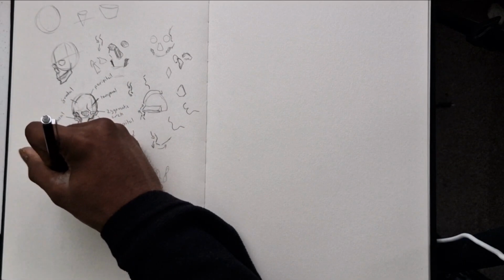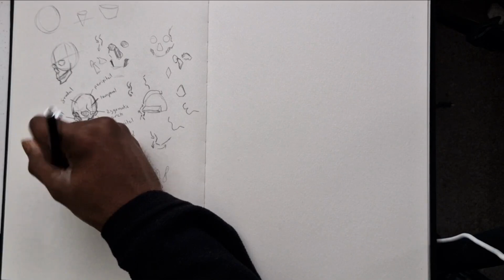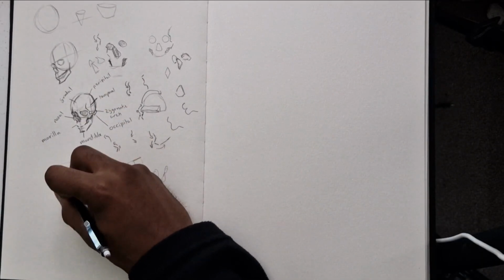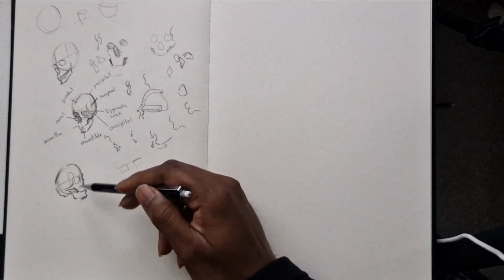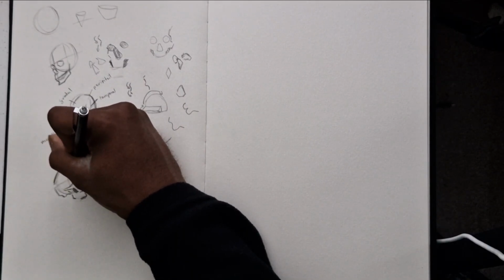It's going to come slightly down, we draw a small ridge, come across, and then it's just going to come back up like this. And there's our skull from a side view. So let's just shade those parts in.